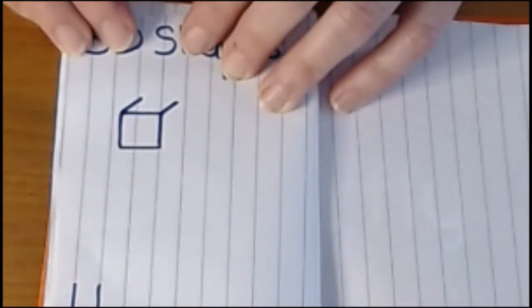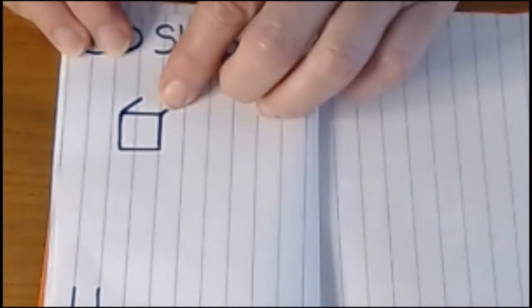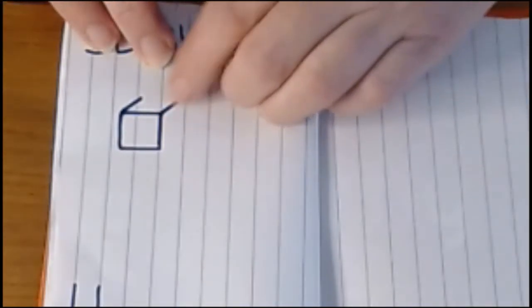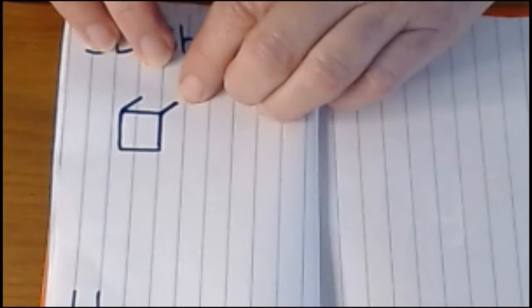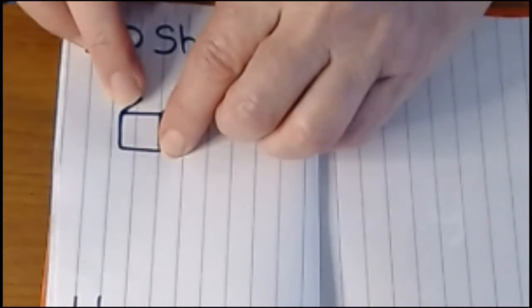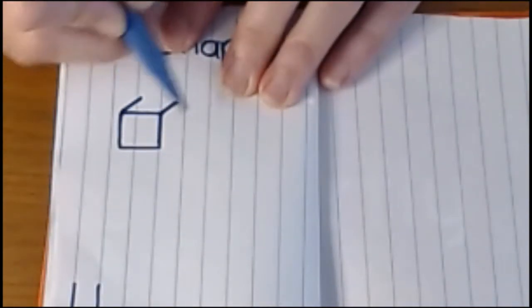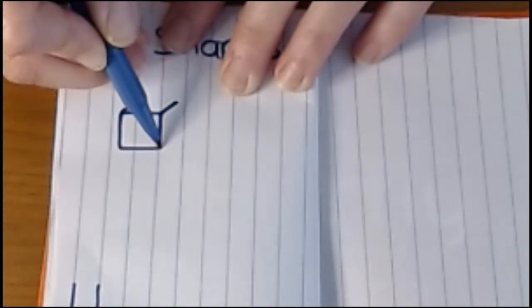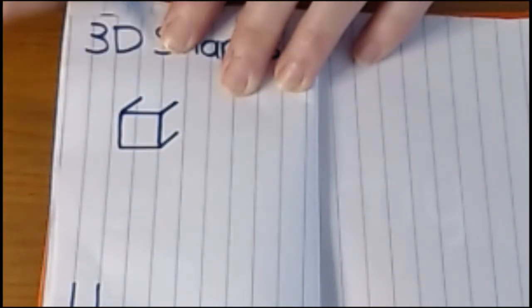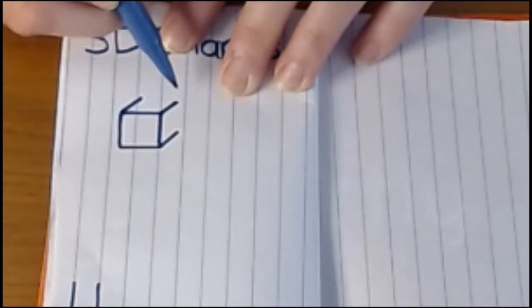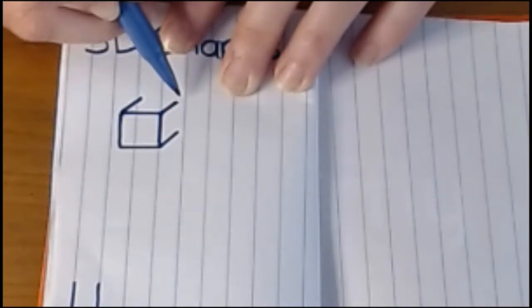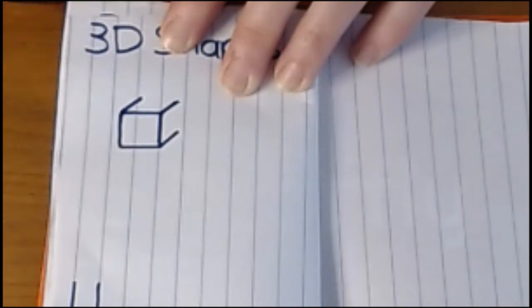We need 3 diagonal parallel lines coming from 3 corners. Whatever corner you drew that first diagonal line from, you're going to do the 2 corners next to it. So again, it has to be parallel. Let's see if I can do another parallel line. And it should be the same length. This one looks a little bit longer to me, so I might just add a little bit.